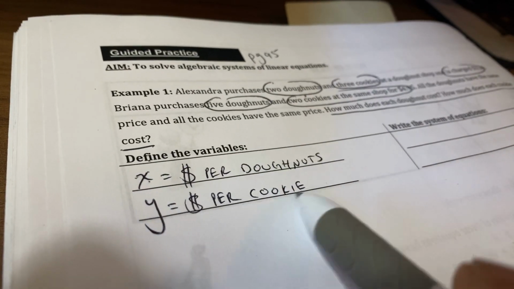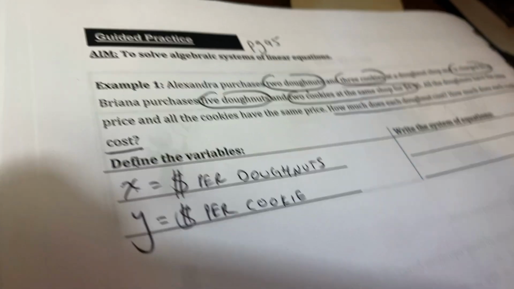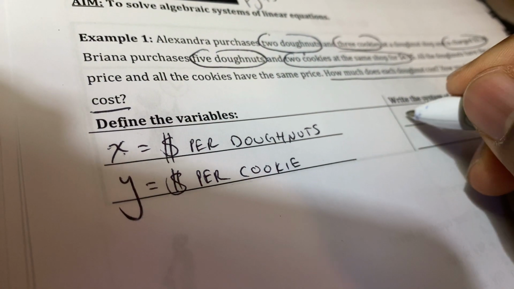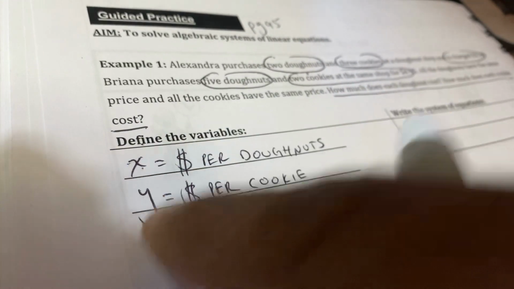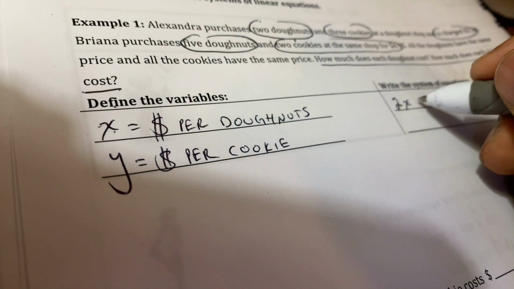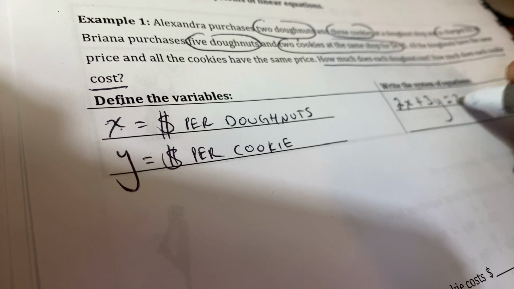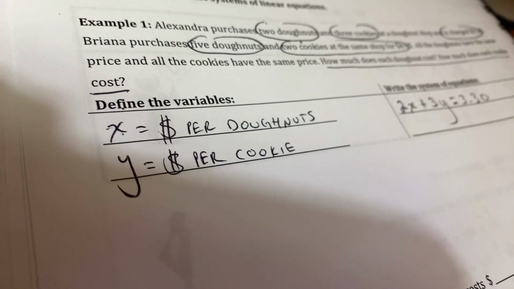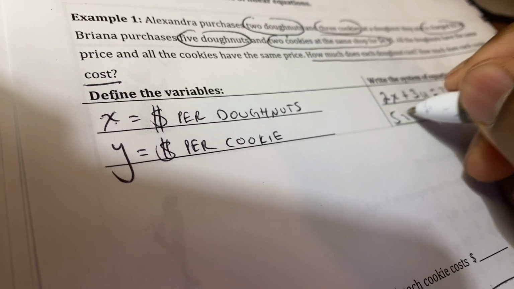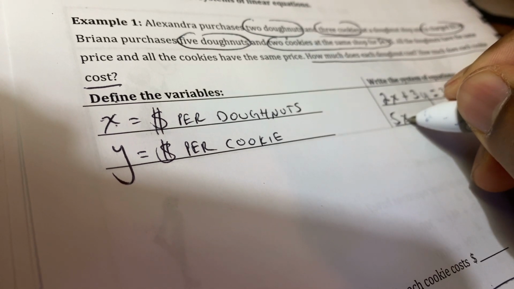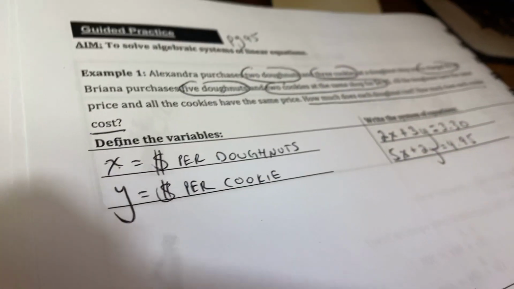So we have cost per donut, cost per cookie. Let's think about this system of equations that we have here. Let's think about Alexandra's equation first. She bought, see if you can write it before I do. She bought 2 donuts, so that'd be 2x. It's okay if you use D and C, as long as you can see this is my D, this is my C, this is what I'm using it for. And she bought 3 cookies, for a total of 330. See if you can write Brianna's equation with X and Y variables or whatever variables you chose. She bought 5 donuts, 5 times the cost per donut, plus 2y is going to give me a total of 495.